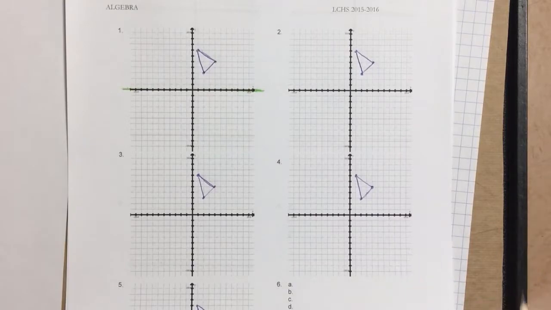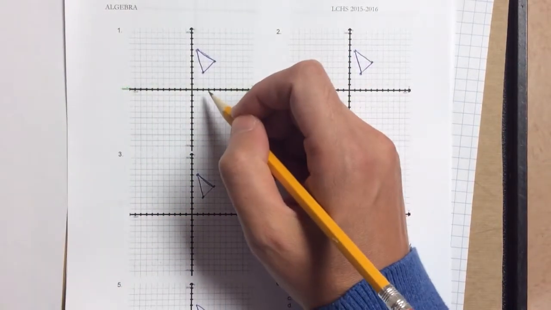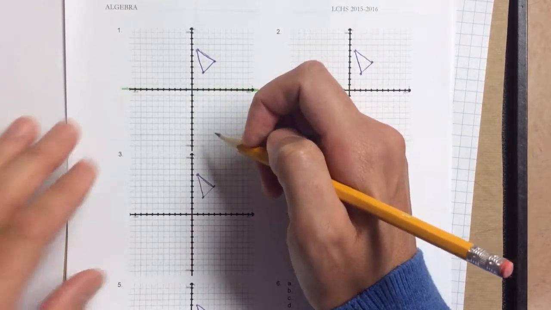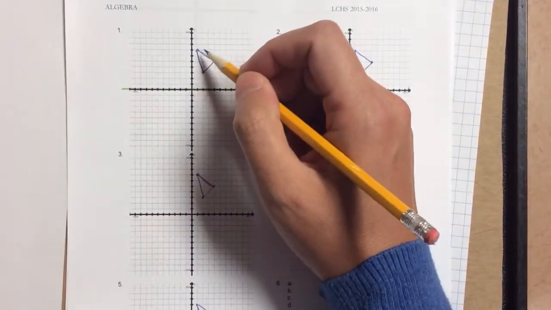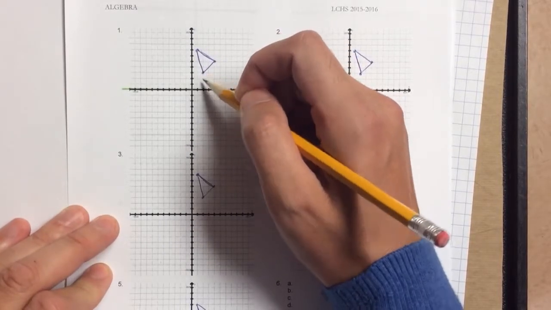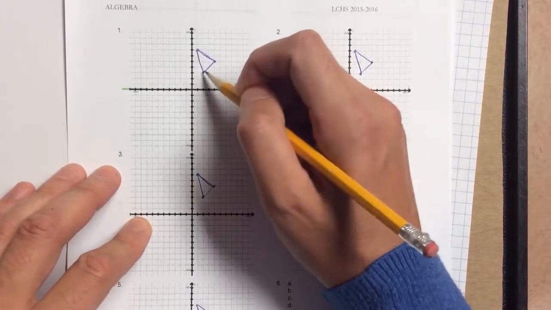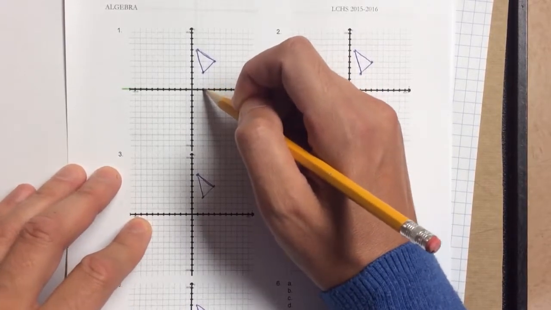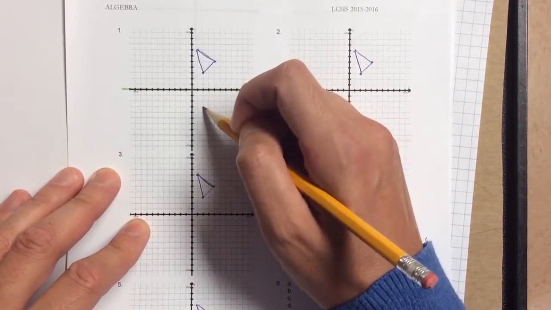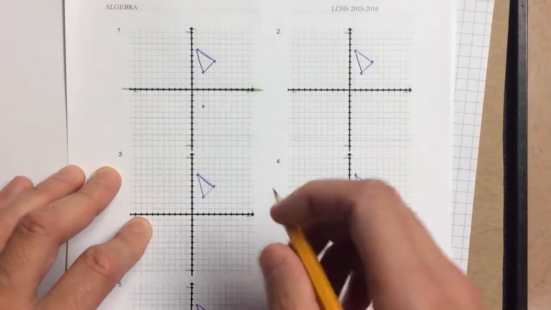When you reflect across the x-axis, I have found the simplest way to do that is to keep your columns the same. So depending on where this point is, this happens to be 3 spaces away from your green line. So I'm going to go 1, 2, 3. And in that same column, I'm going to go 1, 2, 3. And I'm going to put my first point, my point A prime.